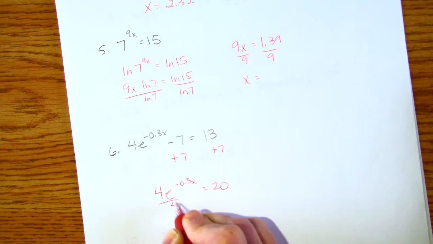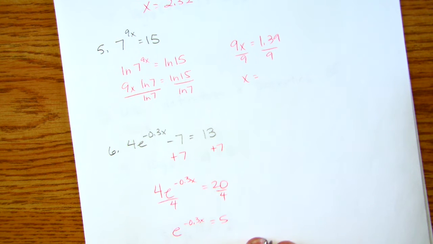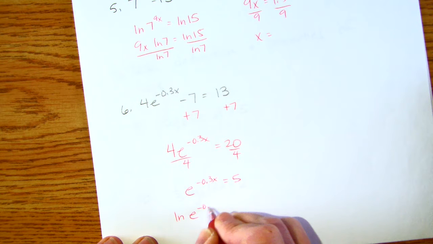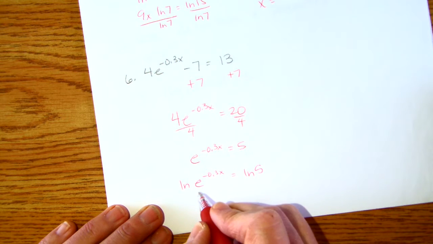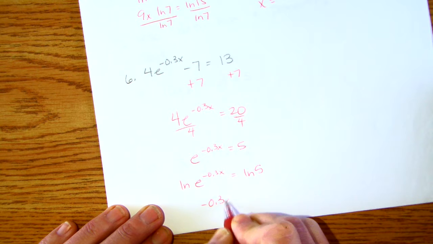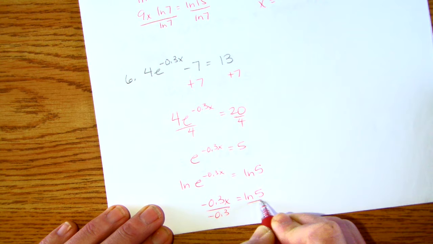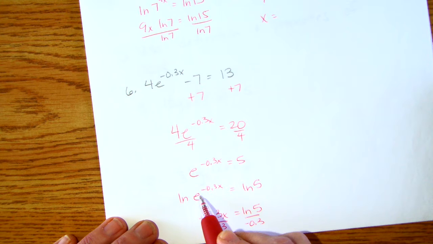Then divide by 4. Now it's just natural to take the natural log of both sides here, because ln e just undoes e. So you get negative 0.3x equals ln 5, and then you would just divide by negative 0.3. And x would equal whatever your calculator tells you that is. So here is an inverse operation: take the natural log of an exponent whose base is e.